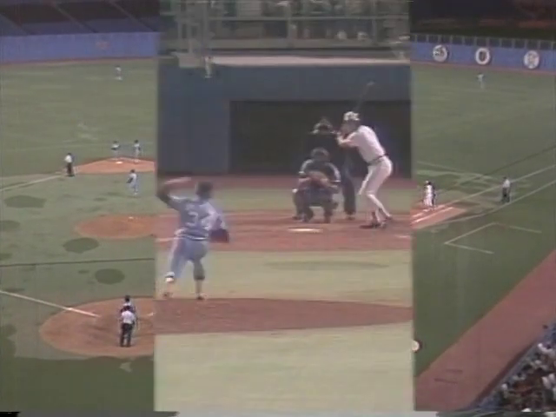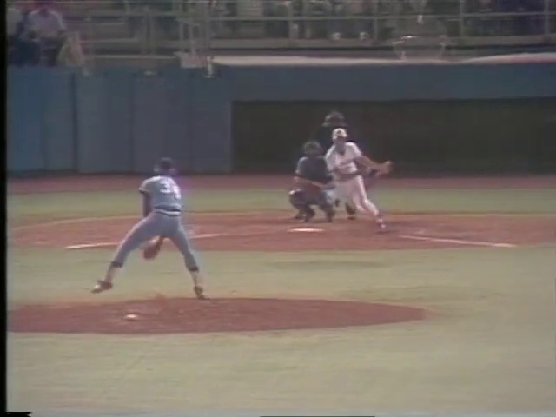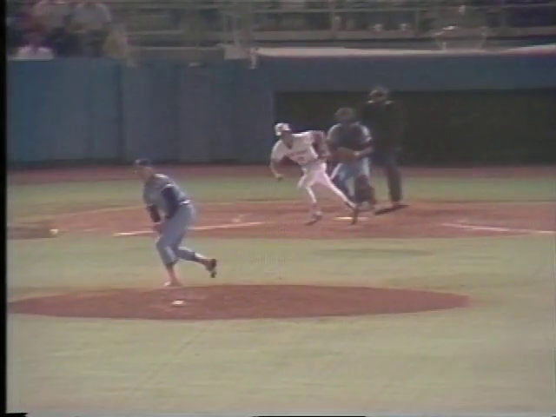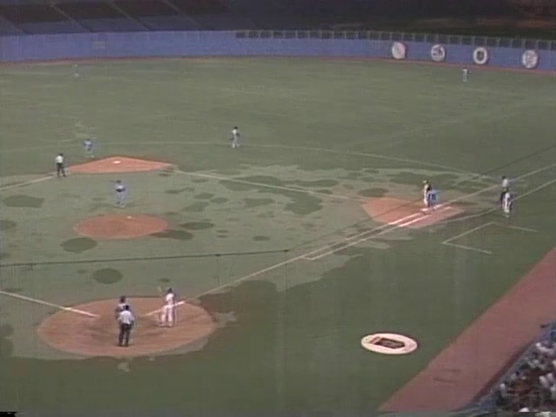The third baseman, number 13. Right here, you're going to see it. Ball. Boom, right through Split's legs. When he followed through, he didn't come all the way through and have his glove down. Went right through his legs.